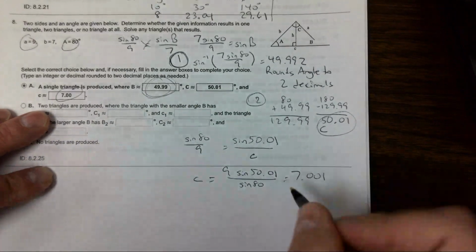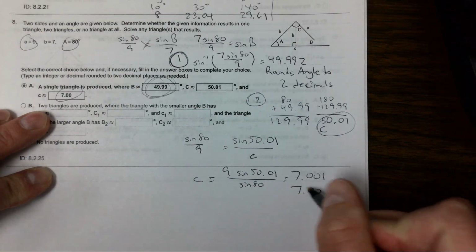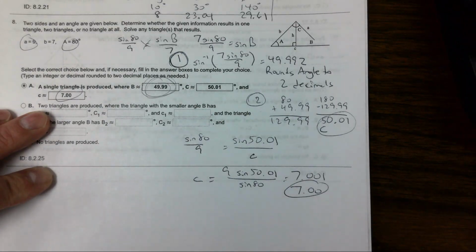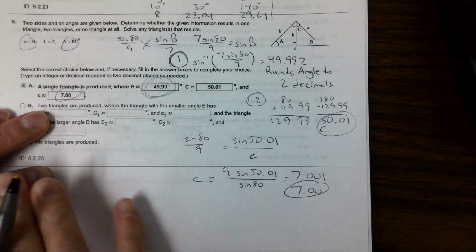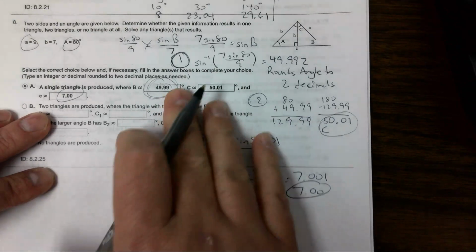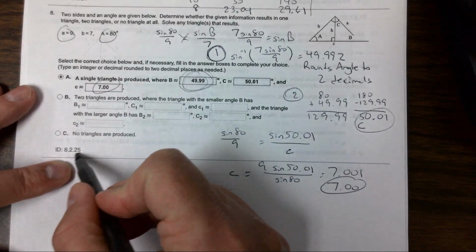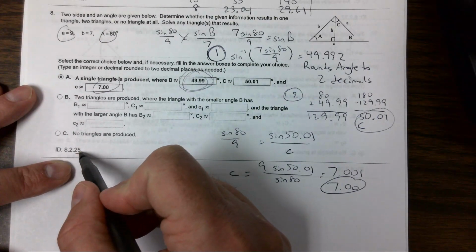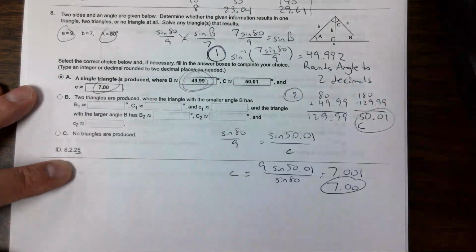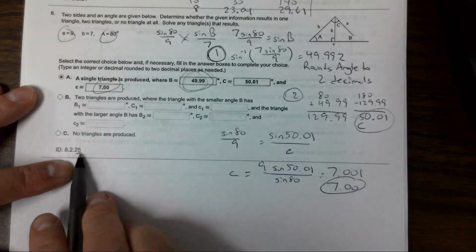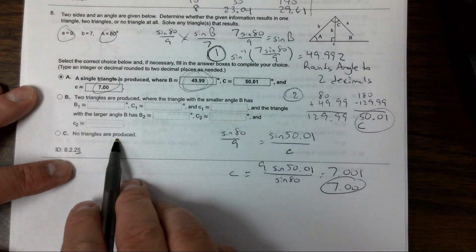Now, 7.00. Now here's the thing. Since I have this answer printed, I know that usually, maybe always, when it's 82.25, there's only one triangle. Sometimes you might have two, sometimes you might have no triangles.